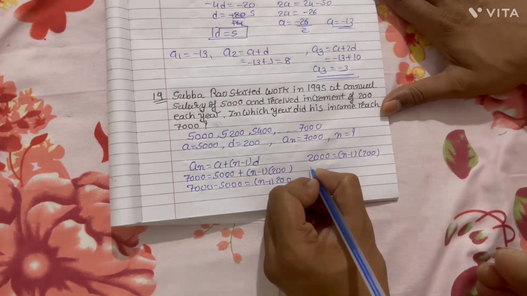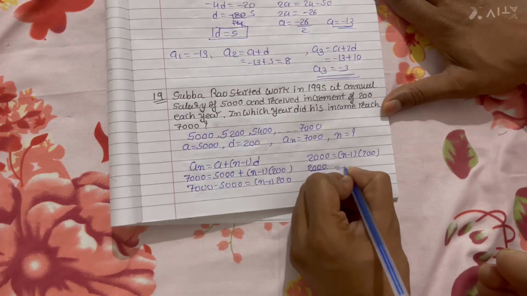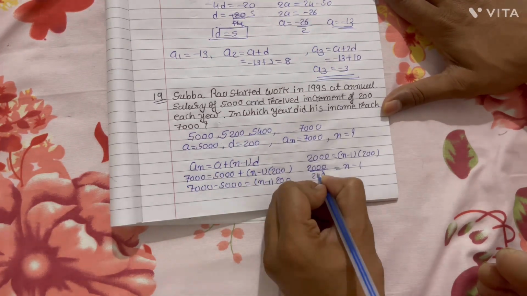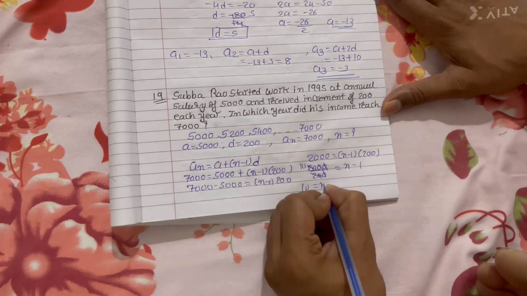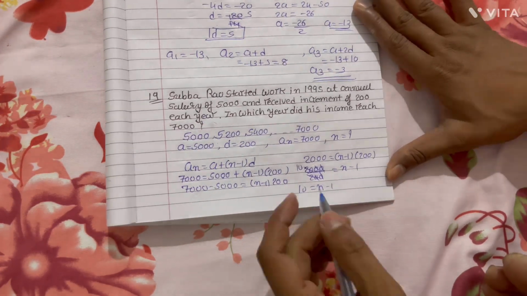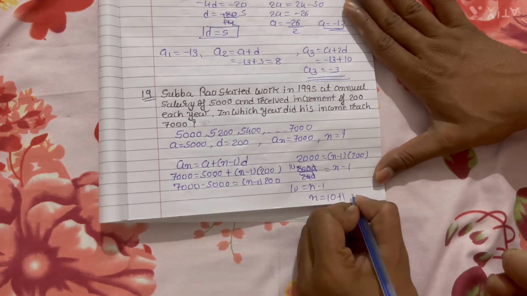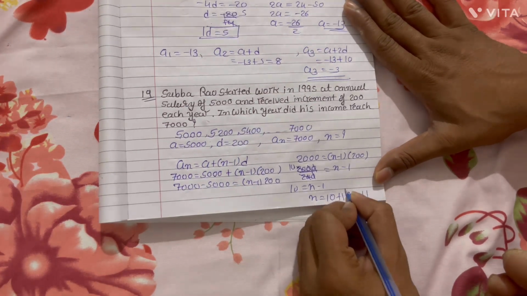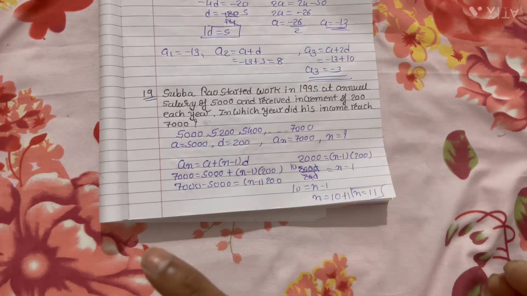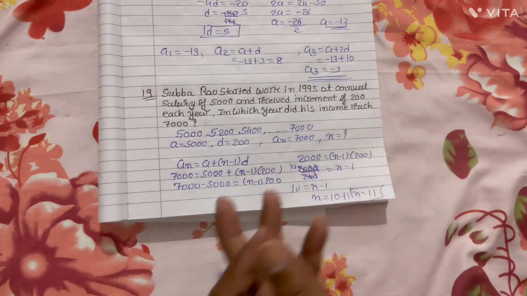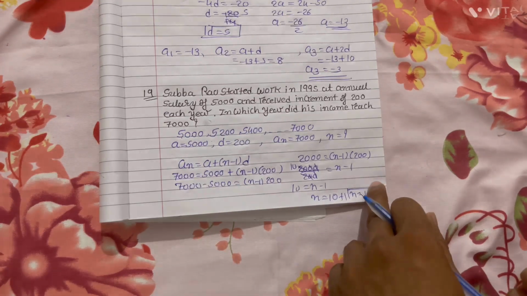200 goes to the denominator. 2,000 upon 200 is equal to n minus 1. 2 tens are 20, so 10 is equal to n minus 1. Minus 1 goes to the other side, so we get n is equal to 10 plus 1, so n is equal to 11. After 11 years, his salary becomes 7,000. So that is the question. If you still have any doubt, please comment it. Okay.